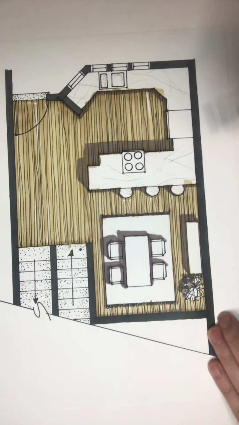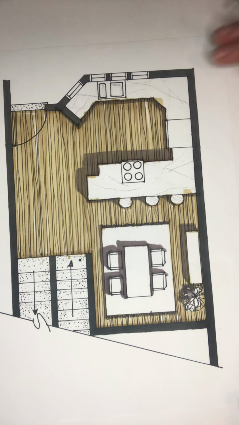That is how you put shading into a floor plan.